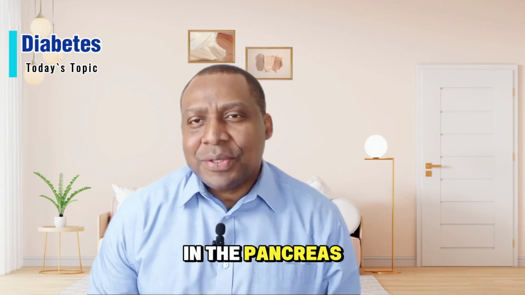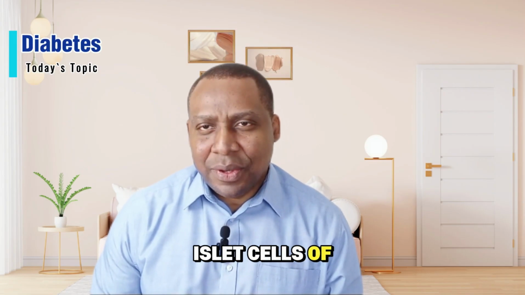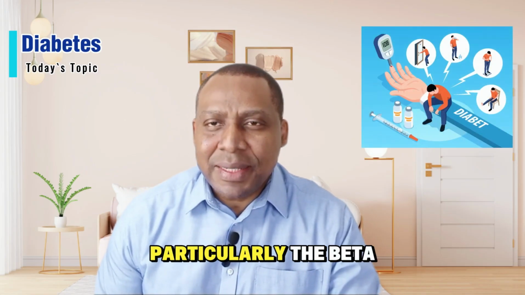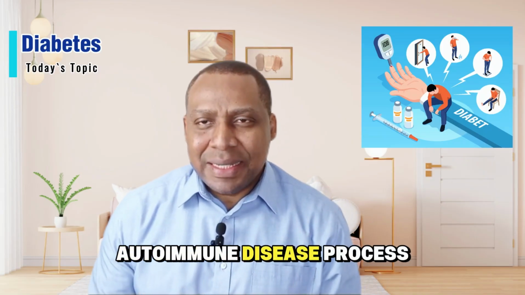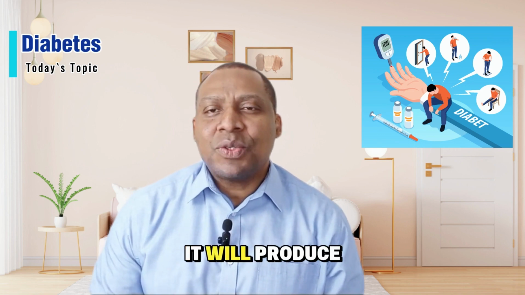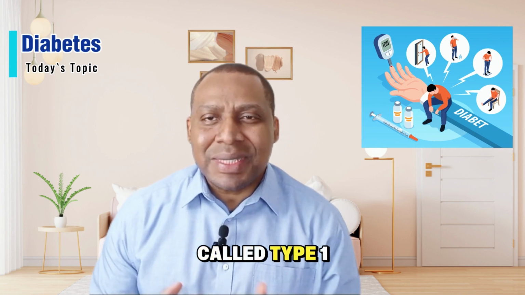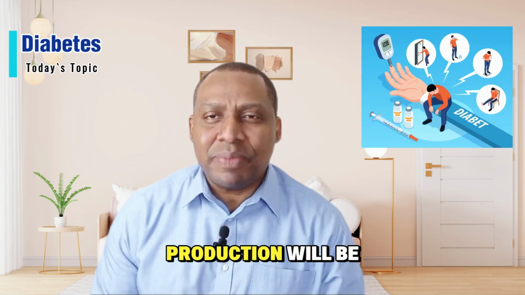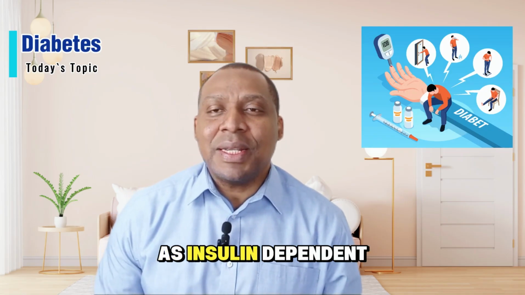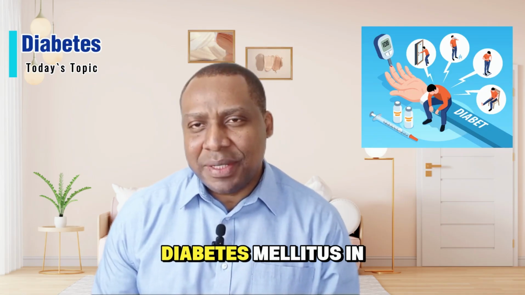In the pancreas, you have the islet cells of Langerhans that produce insulin, particularly the beta cells. If, for example, there is an autoimmune disease process that destroys these cells, it will produce a type of diabetes called type 1 diabetes because the insulin production will be gone. And so, in those days, it used to be referred to as insulin-dependent diabetes mellitus.